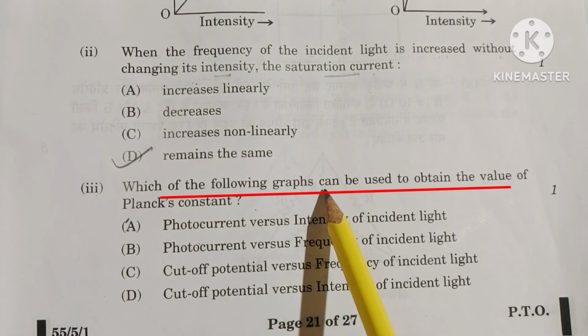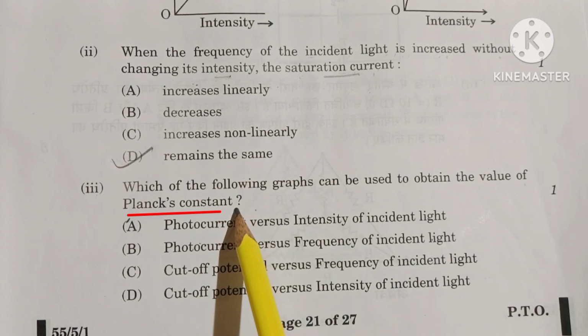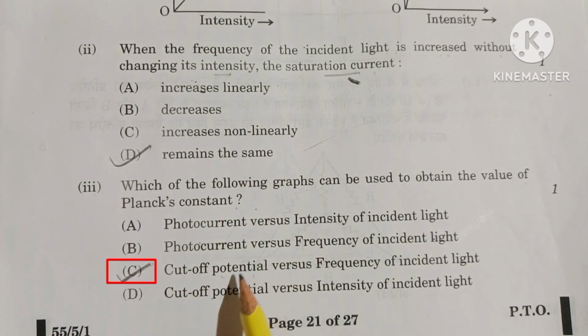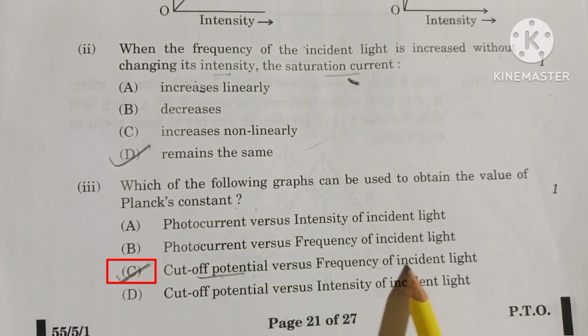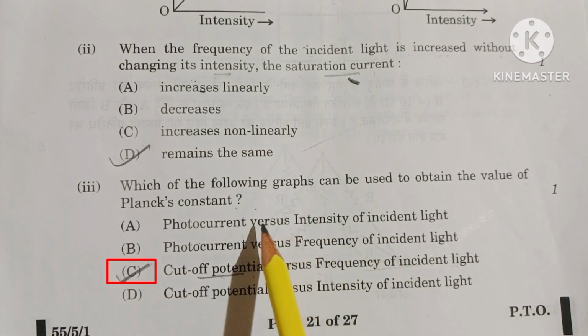Next, question number 3. Which of the following graphs can be used to obtain the value of Planck constant? Here in this question, C option is the correct option. Cutoff potential, that is stopping potential, versus frequency of incident light gives the value of Planck constant.